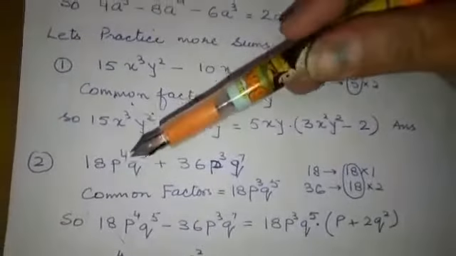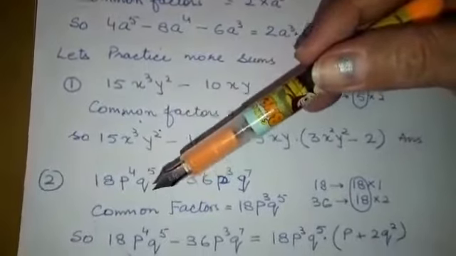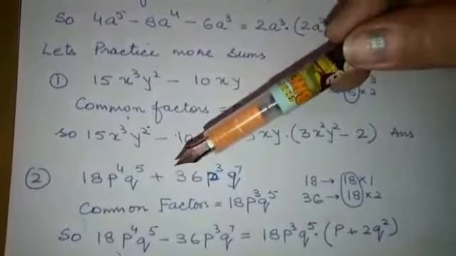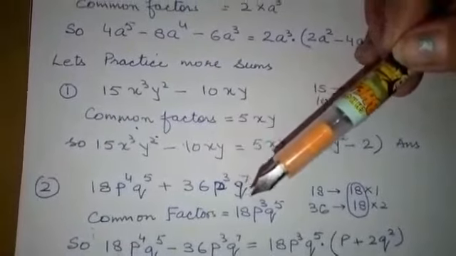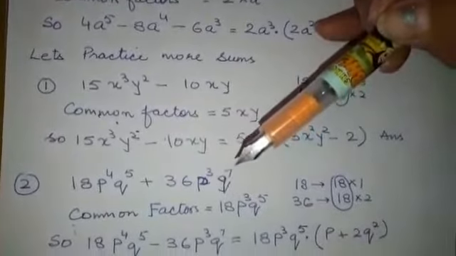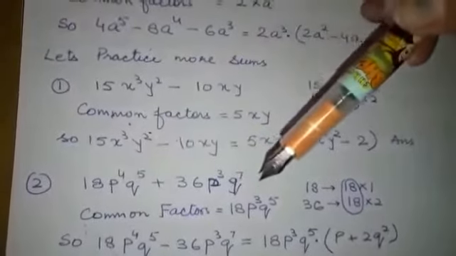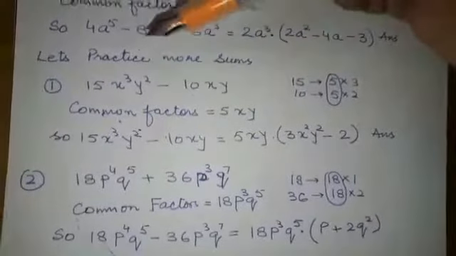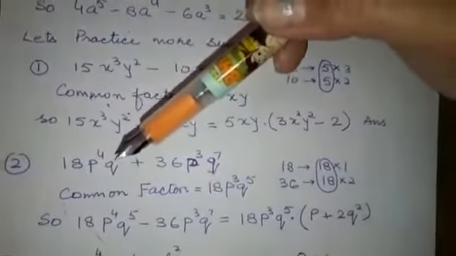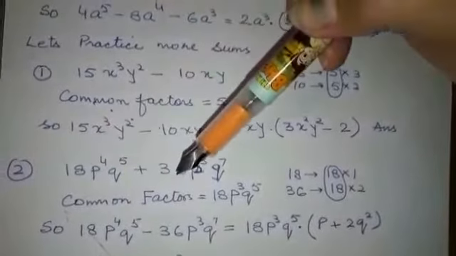Take another example as 18 p raised to the power 4 q raised to the power 5 plus 36 p raised to the power 3 q raised to the power 7. Here the variables you have used are p and q. So it's not necessary every time you are getting x, a variable can be any variable. So first we work on the numbers 18 and 36.